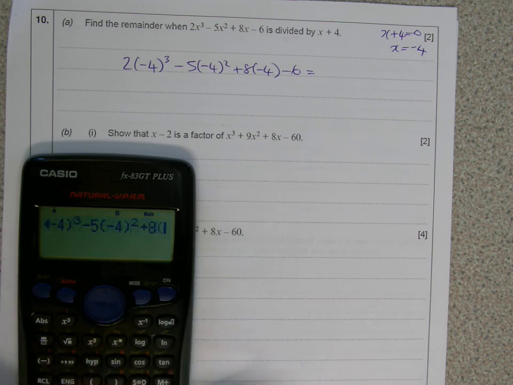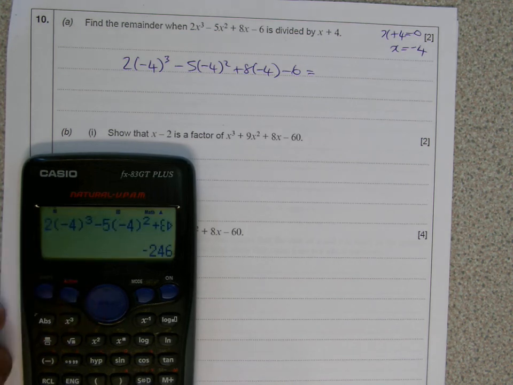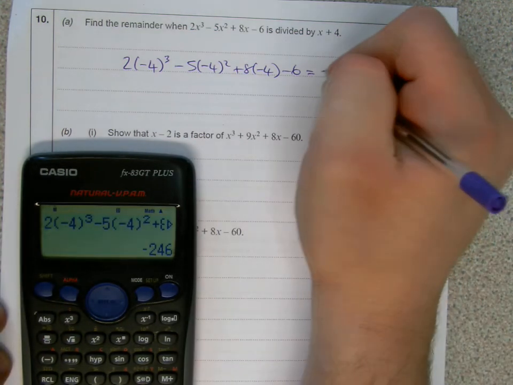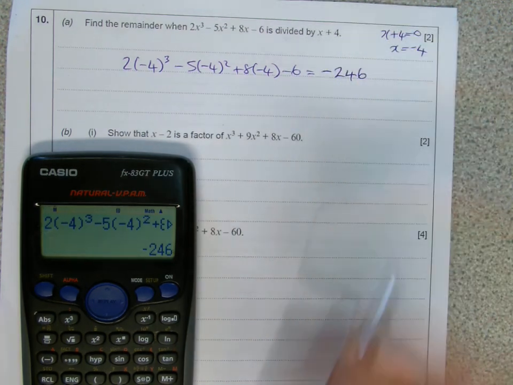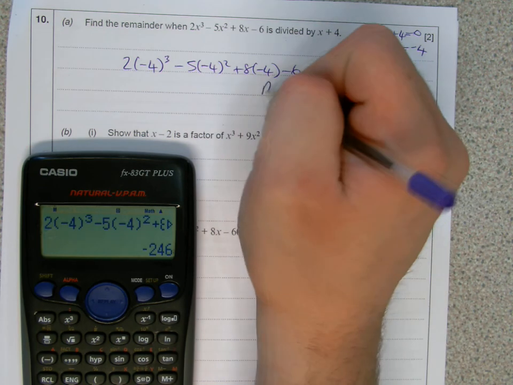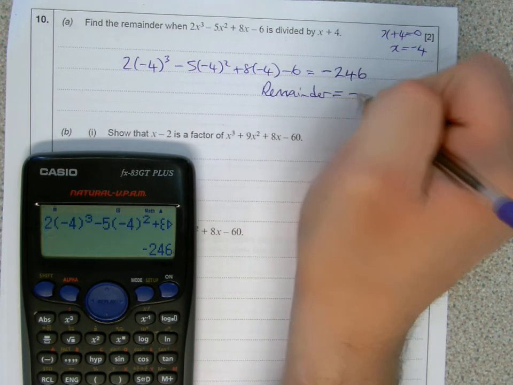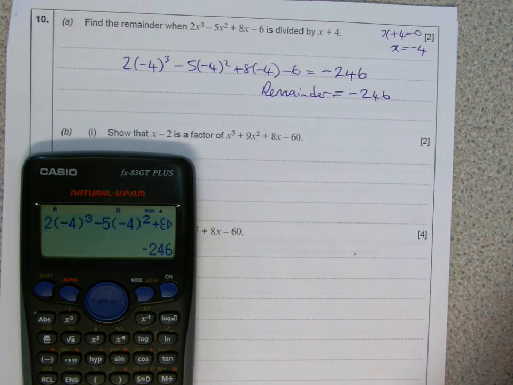Plus 8 times minus 4 plus 6. Oh, I should put minus 6, shouldn't I? Be careful there. Minus 6, and I get out minus 246. Now, it doesn't come out to be 0, which means x plus 4 is not a factor. But what we can say is the remainder now is minus 246.